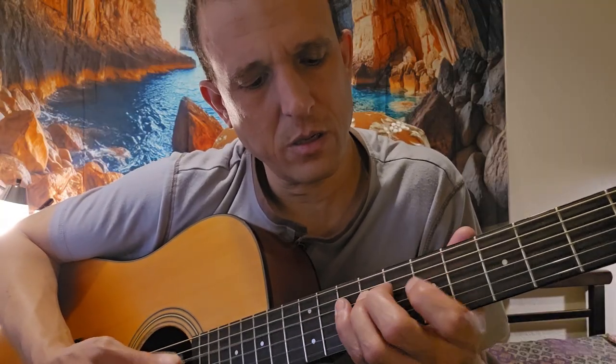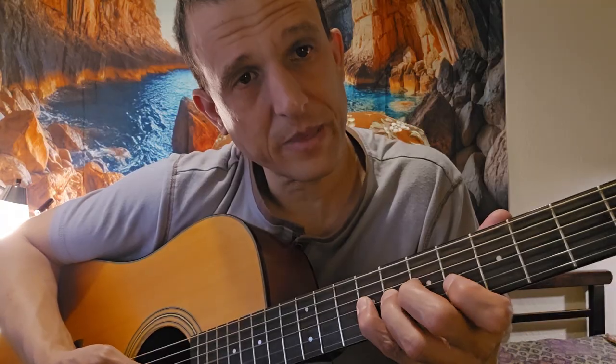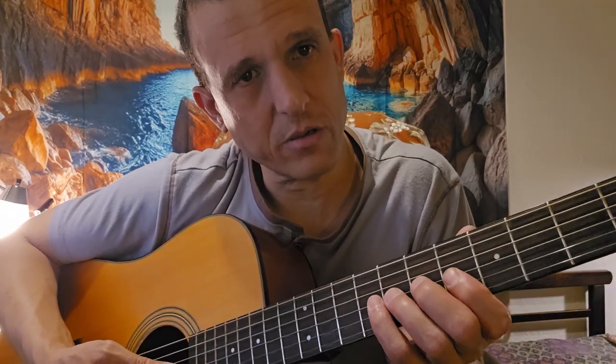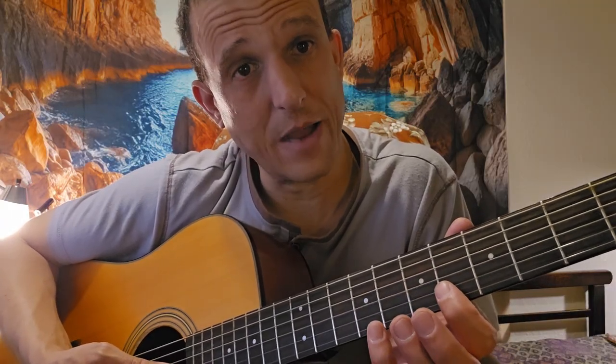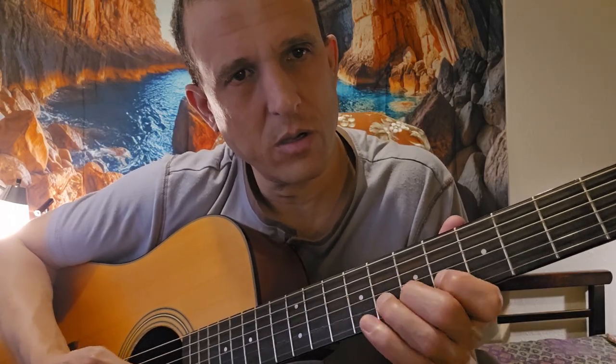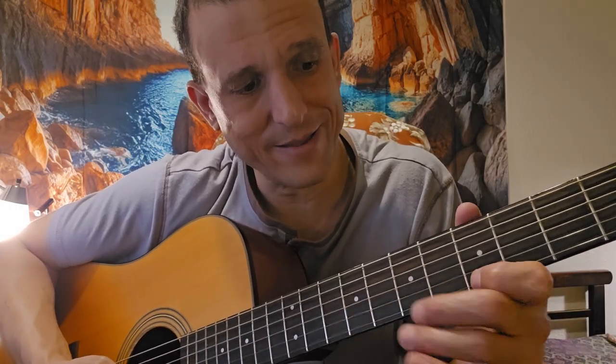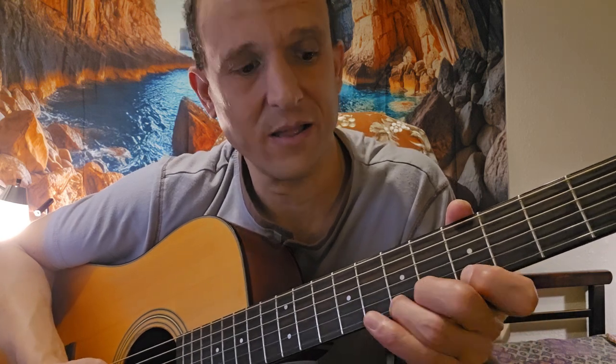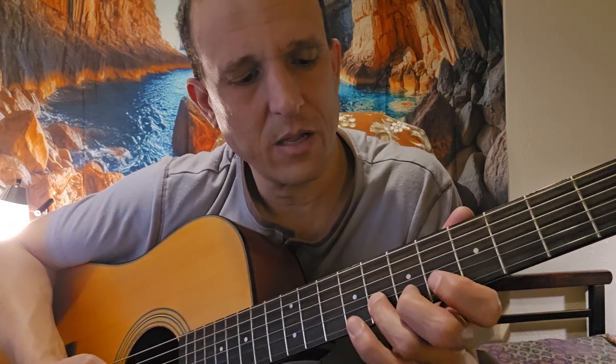Right, and then now we get to the G and the B string, it just stays on the same fret because it needs to be 1 fret closer, right? And then down to the E string, we move 1 fret back again, right?